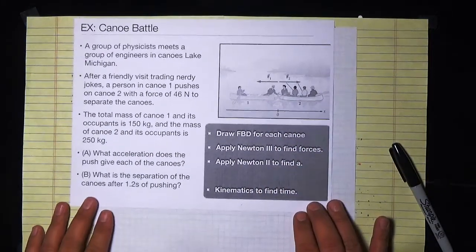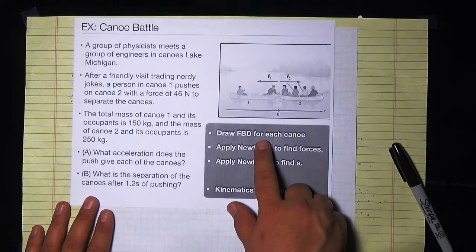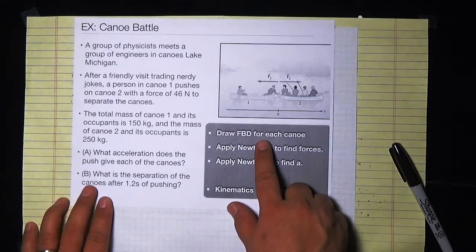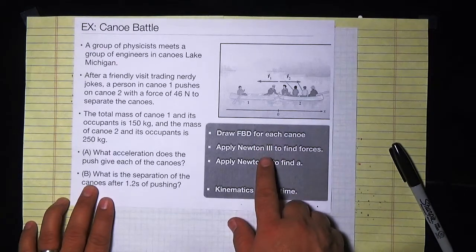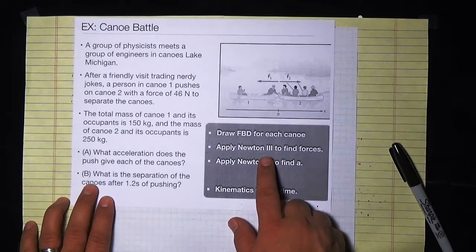Now, the trick with using Newton's third law is that you introduce a new step into our problem-solving strategy for forces. We still start by drawing free body diagrams for each canoe, but instead of immediately jumping to Newton's second law, we think about Newton's third law to start with. The reason is that there will be forces on each of the two free body diagrams that have equal magnitudes but point in opposite directions, and we need to know what those are before we implement Newton's second law.